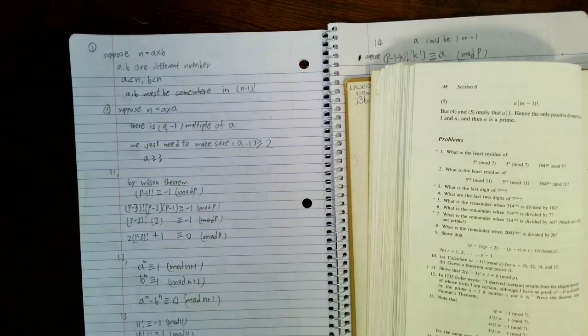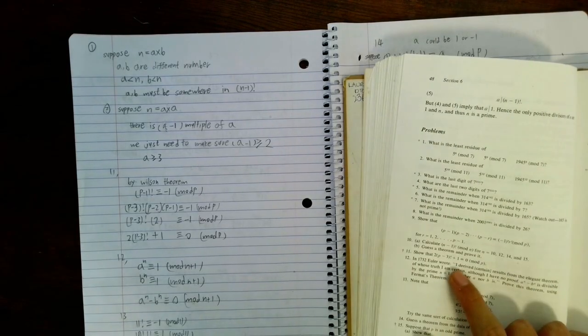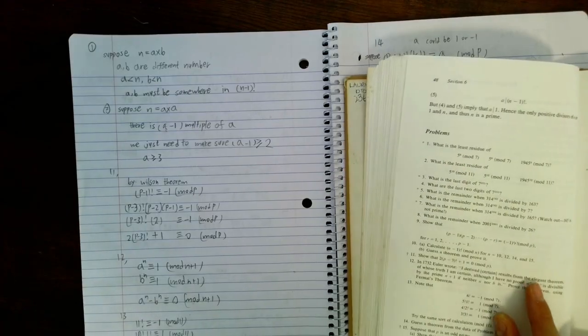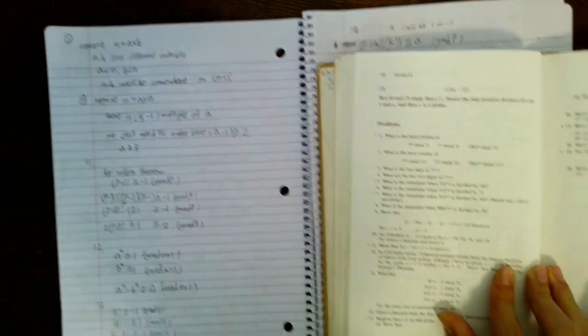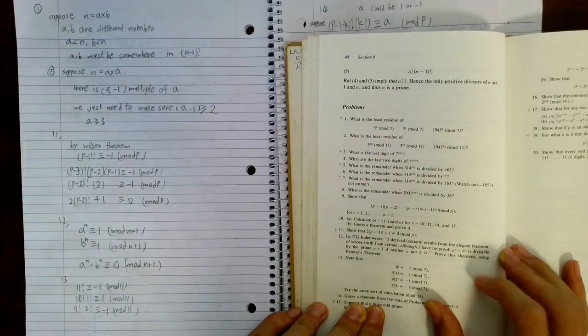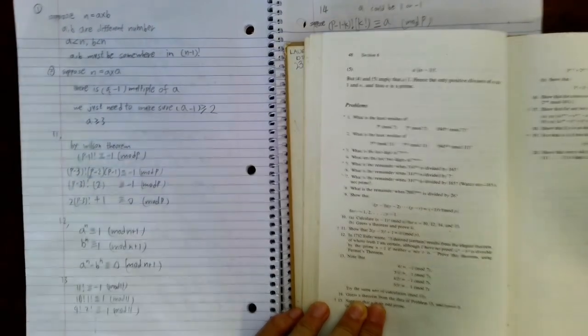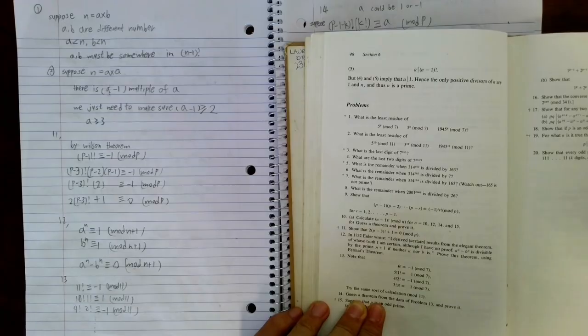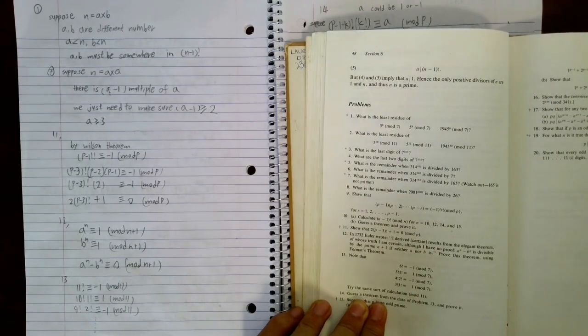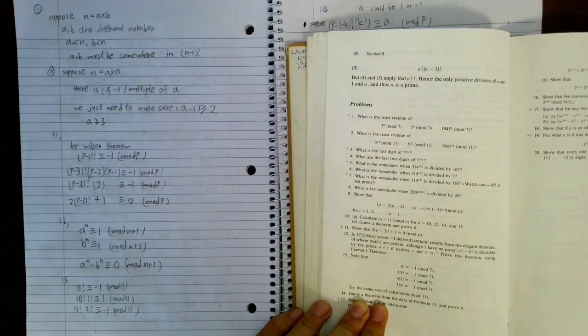Okay, question 12. Euler said that he derived certain results from the Wilson theorem, and a to the power of n minus b to the power of n is divisible by the prime n plus 1 if neither a nor b is. Prove this theorem using the Fermat theorem.